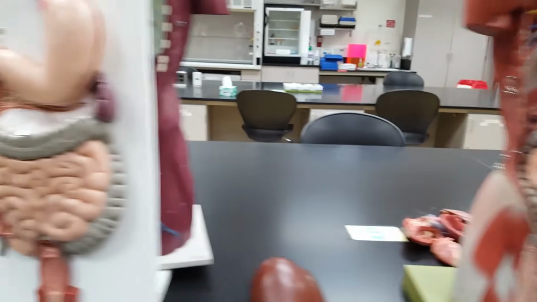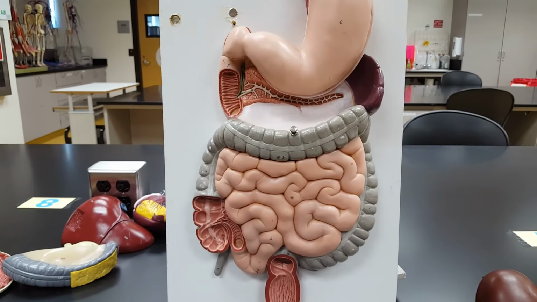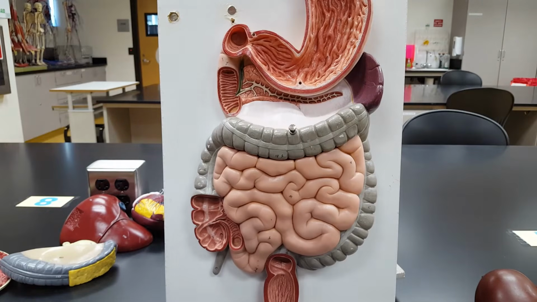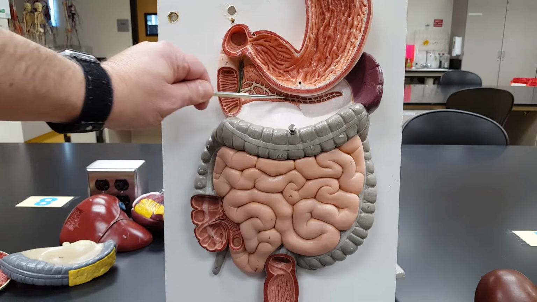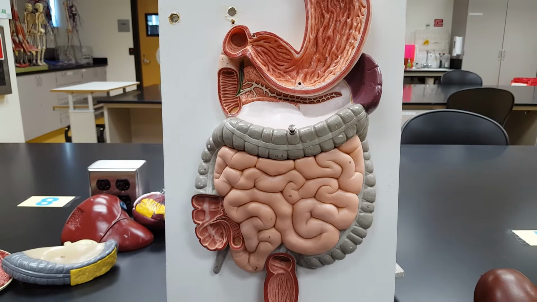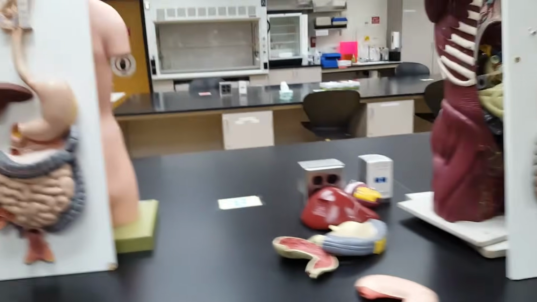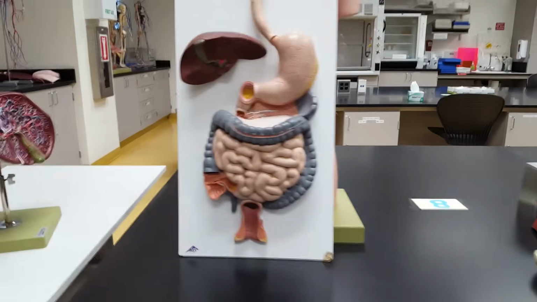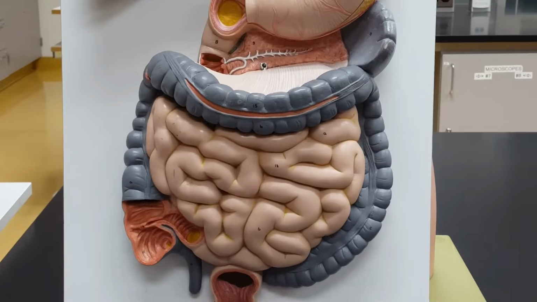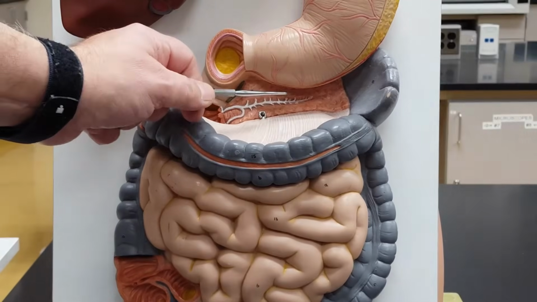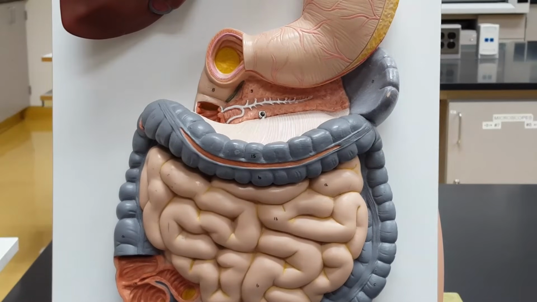Let's look at my other two nice models here. If I remove the face of the stomach, didn't help my view a lot, I can see the pancreas and pancreatic duct right there. Let's go to this model also, and I can see the pancreas, and in white, pancreatic duct.